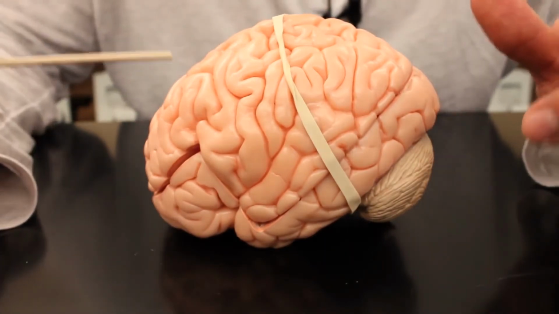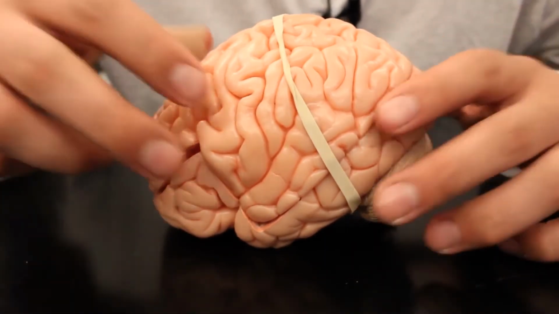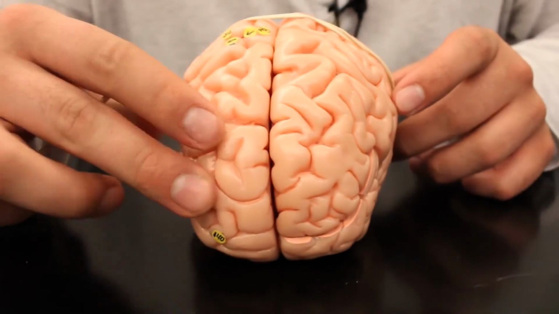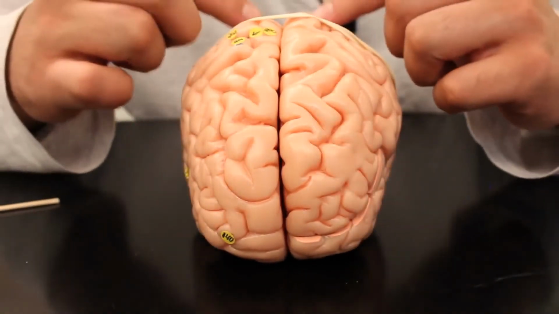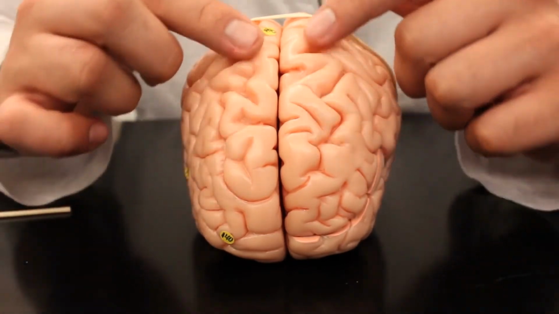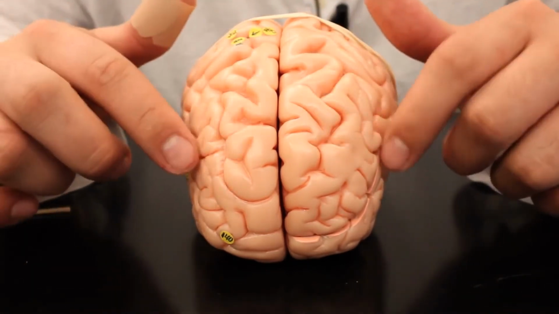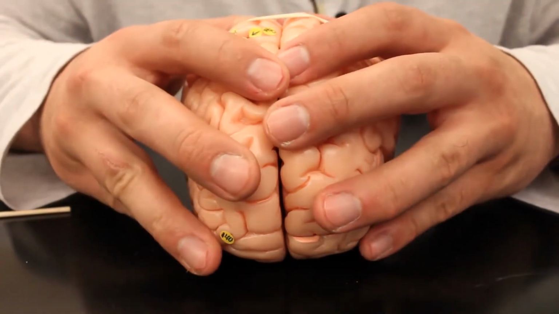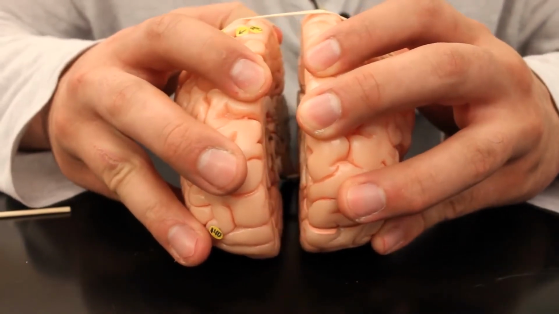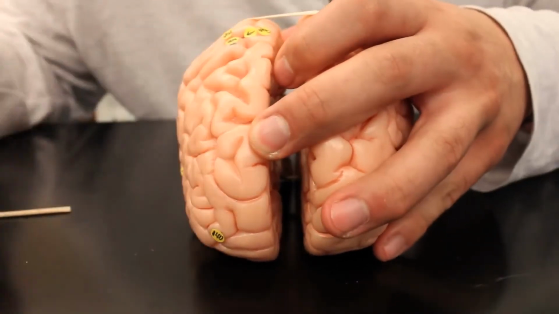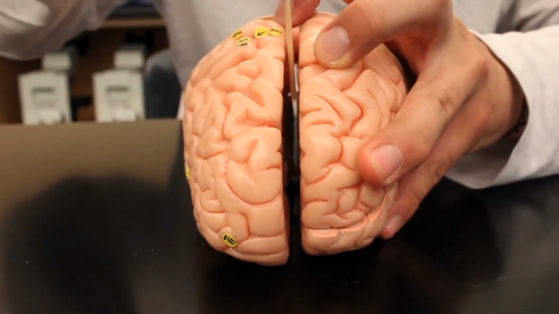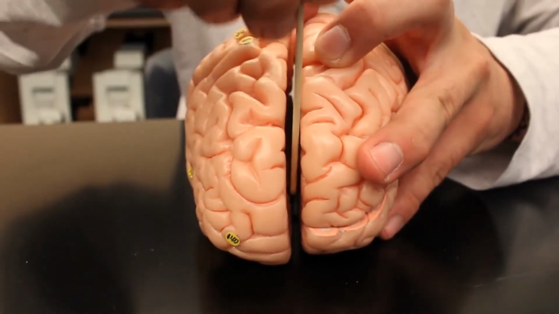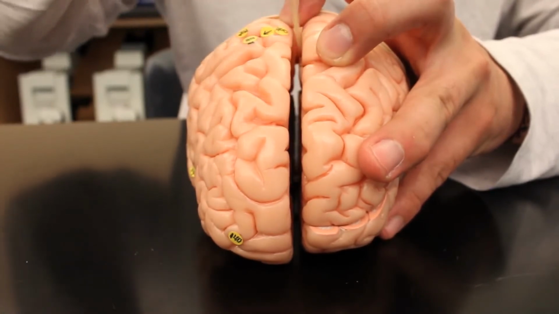Now what I'm going to do is we're actually going to take this guy here and turn it forward so I can show you another structure. This whole thing up here is the cerebrum. And the cerebrum is actually derived from what's called the telencephalon. Okay, that's its scientific name. Now I'm going to separate these two cerebral hemispheres right there. And what happens is there's a fissure that runs right between these two. And that's called the longitudinal fissure.